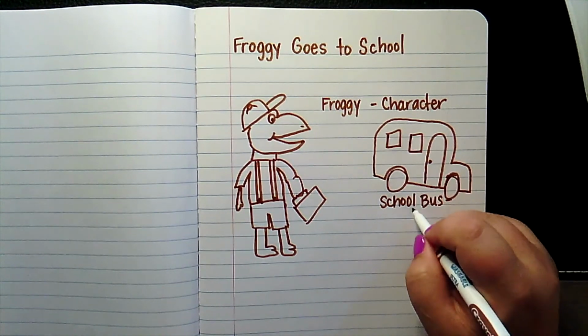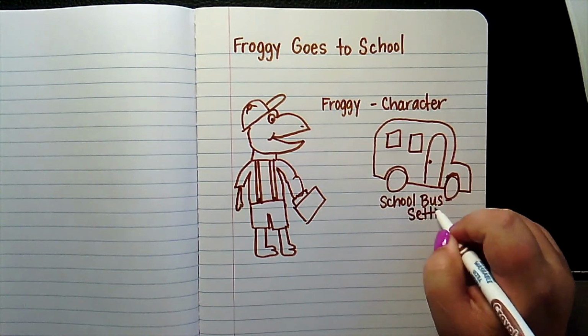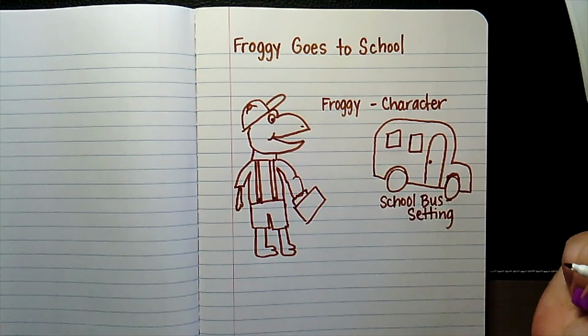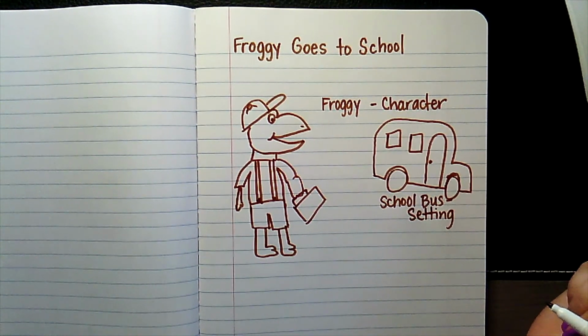And the school bus was a setting. Okay, now you try. Draw and label one characteristic that you found from Froggy Goes to School that makes it a literature text. Remember, you can use the literature walk or our anchor chart to help you. Your turn. Have a great day.